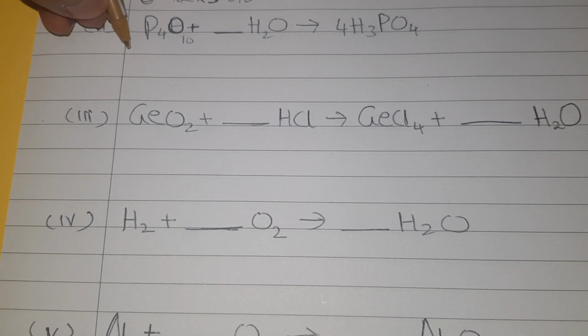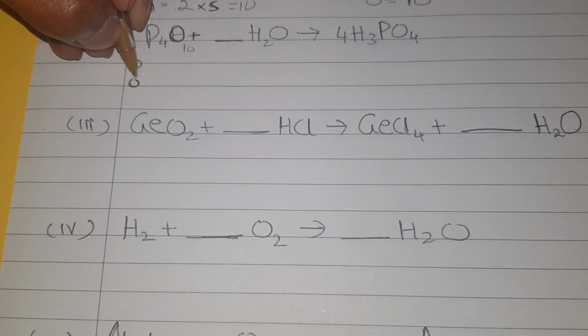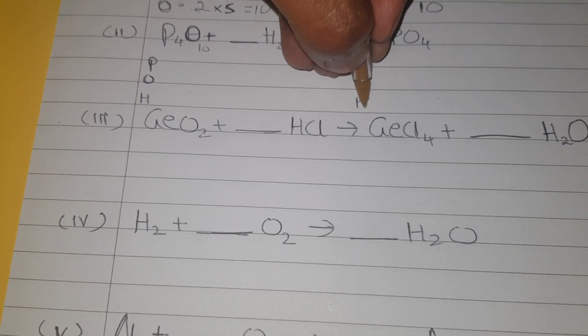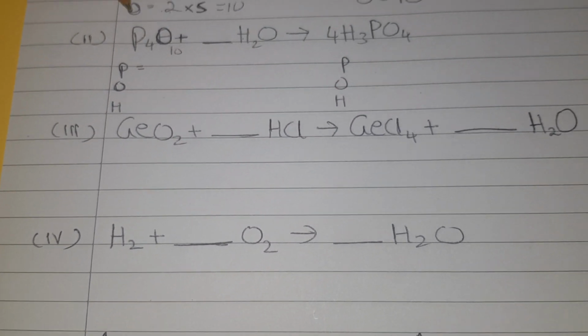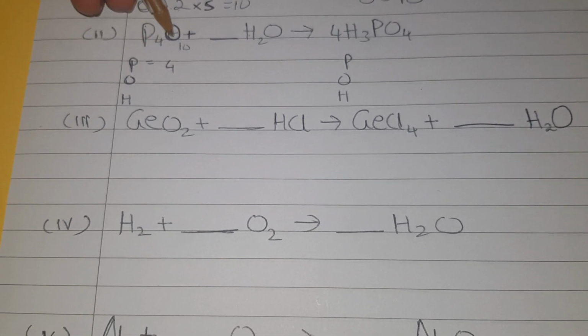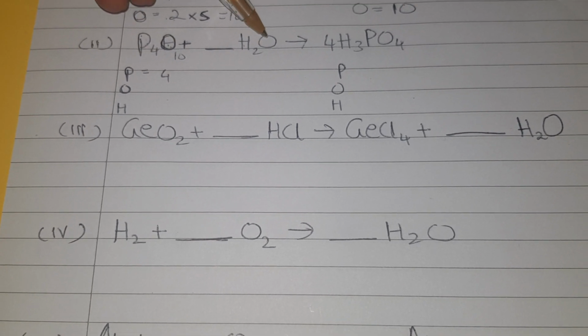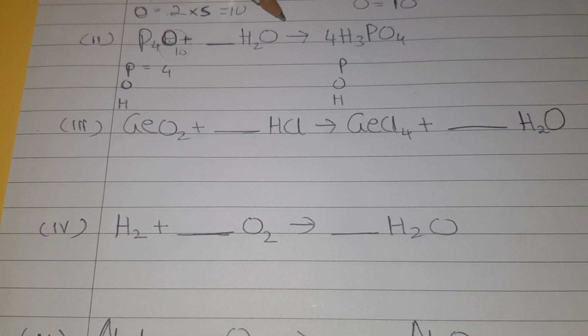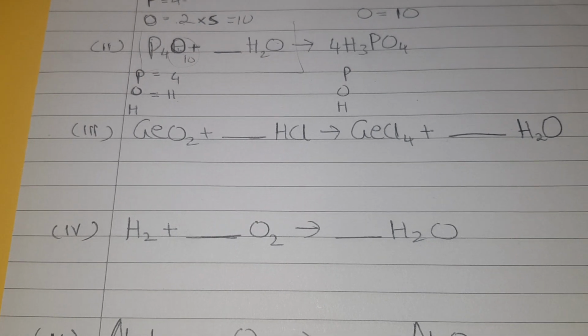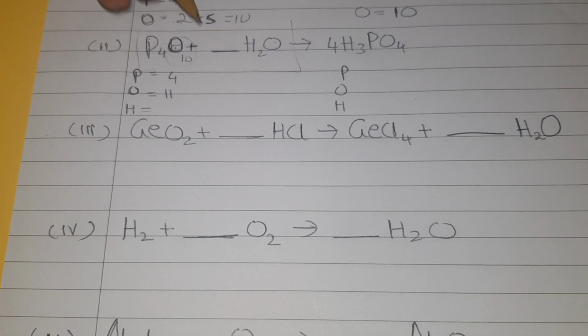Once again, what we got: P, O, and H. We also got P, O, and H for both sides. On the left-hand side, we have 4P, 10H, but add another one. So there's 10 and one more. Don't forget that one, 11. They're both on the same side, they're both on the left-hand side. And then H, we just got 2.